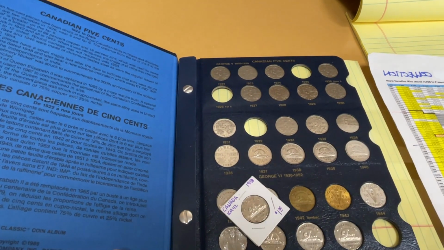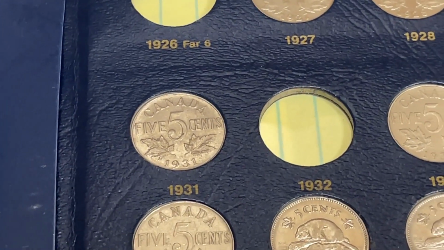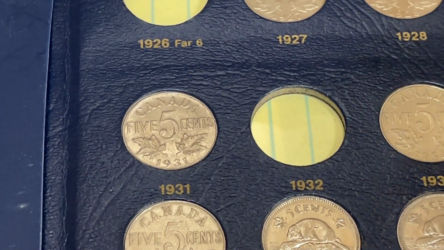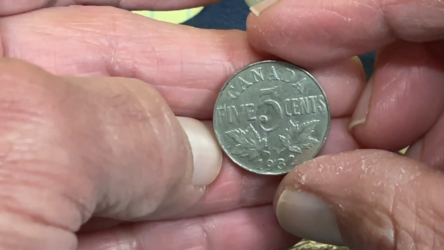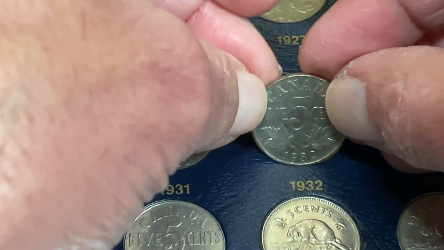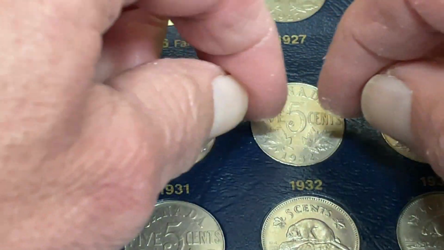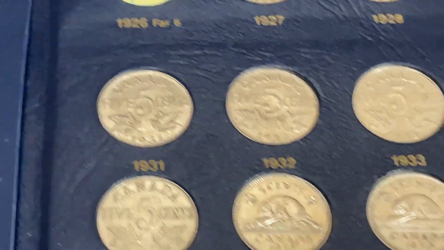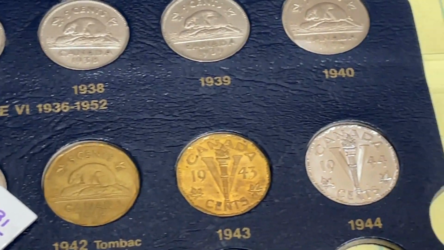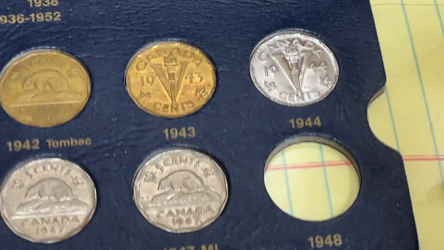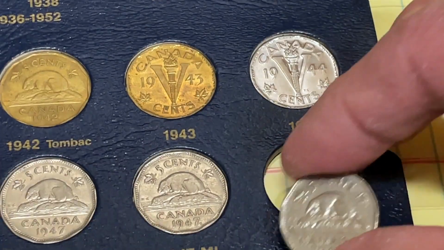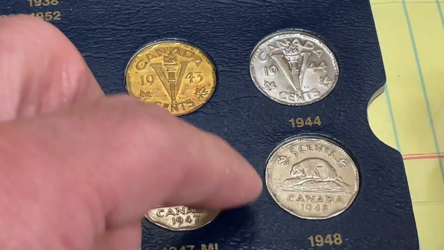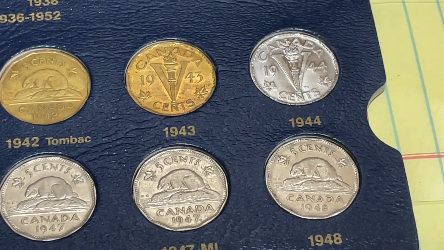So on page number 1, we're missing a 1932. Here it is. I do not have a 25 or 26, but 32. Got King George V here, and there it is. It's one of the 2 that was loose, and it is in pretty nice condition. That will go right in there. And then the next one here, at the bottom right of the page, is 1948. We'll pull that one out of the flip and slide that one in there. Cool. Let's go to page 2.